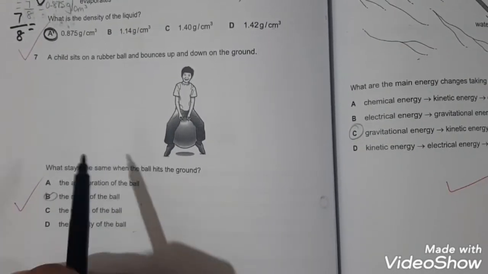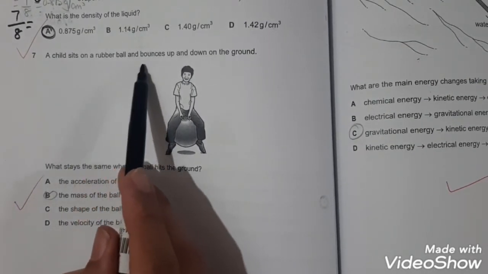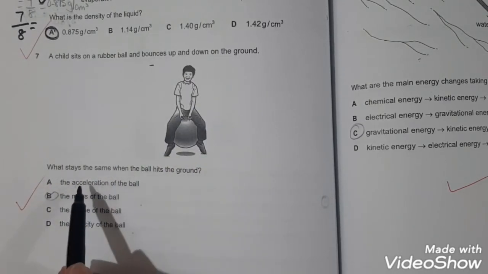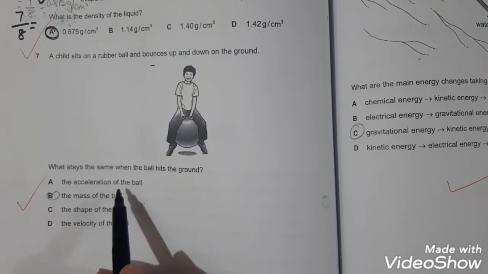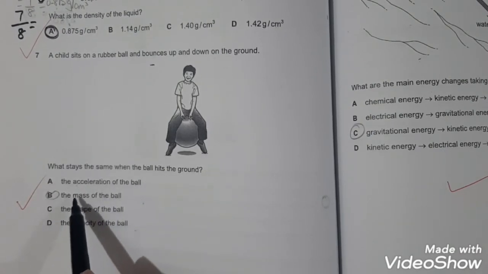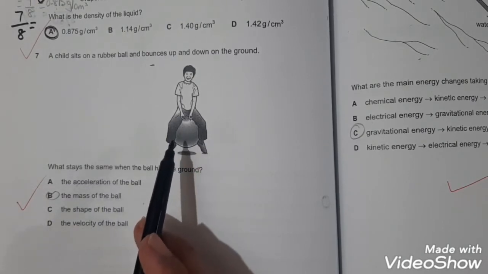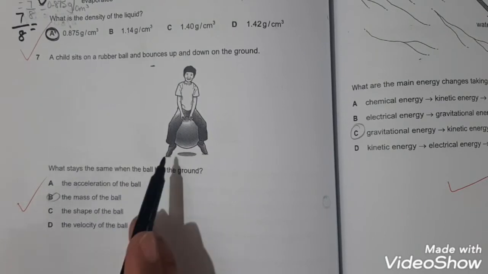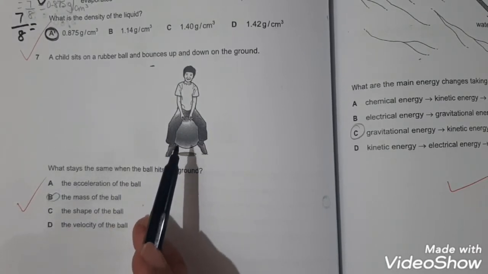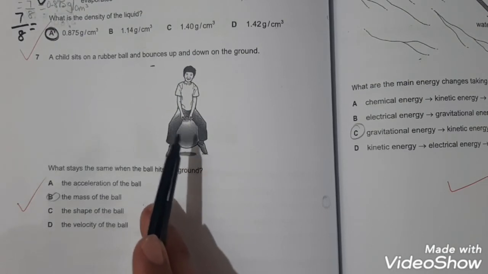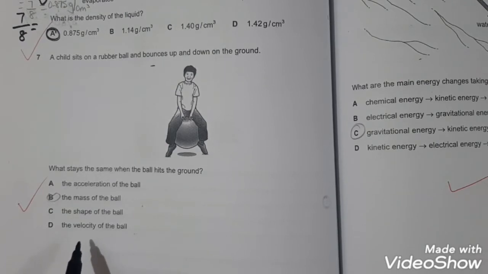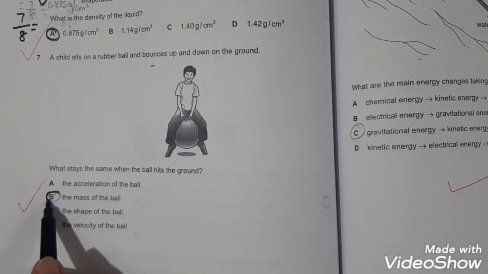Then question 7 states a student sits on a rubber ball and bounces up and down on the ground. What stays the same when the ball hits the ground? The acceleration of the ball, wrong because it's changing constantly. Then the B is the mass of the ball, which is correct because the mass of the ball including the boy is the same at all times, so this will be the same. And then C is the shape of the ball, which is wrong because as it is a rubber ball, its shape will change constantly when it hits the ground. Then D is the velocity of the ball, which is also wrong because it's moving from positive to negative. So B will be the correct answer.